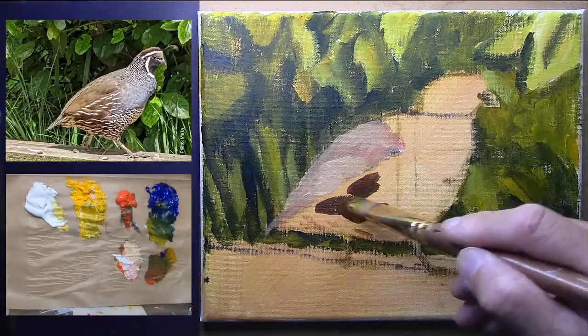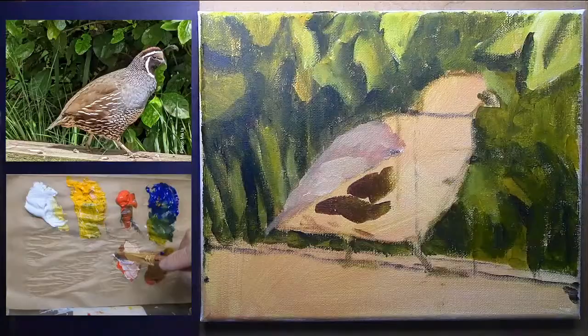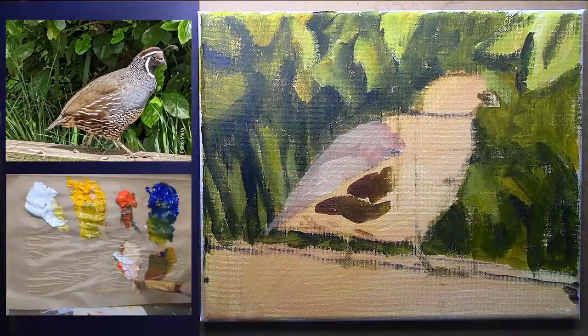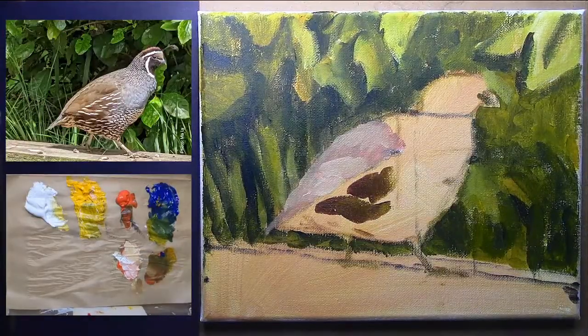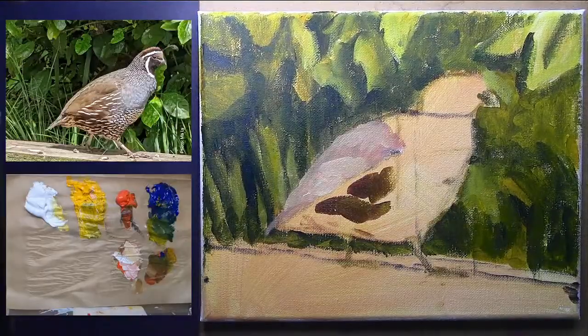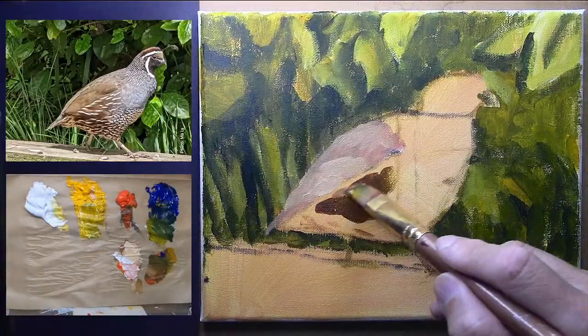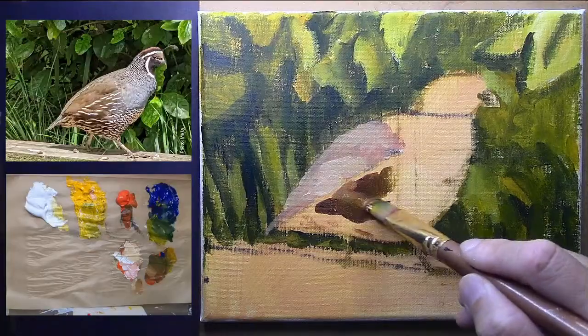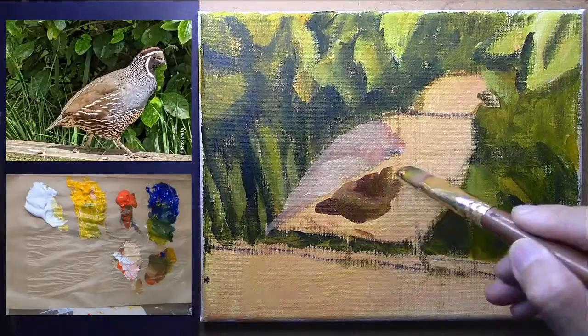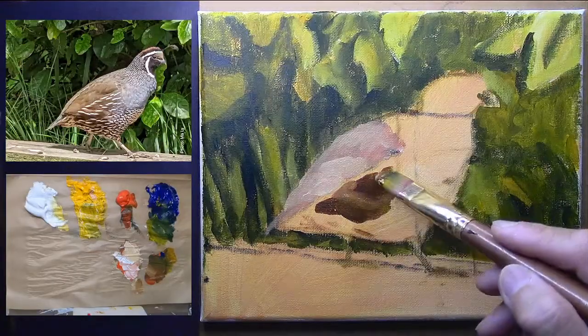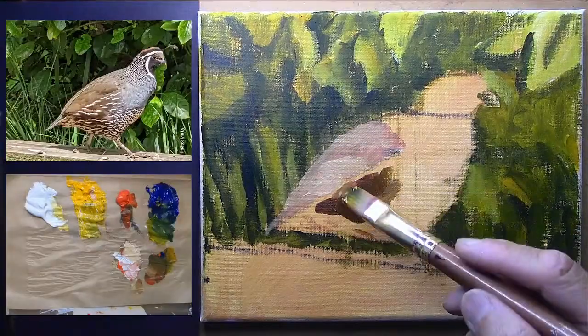So I paint the dark brown, okay? And I'm adding a little bit of white to make it slightly lighter, so it's not just one solid color. Okay? It's a darker brown, darker than the wing, but still not too dark.